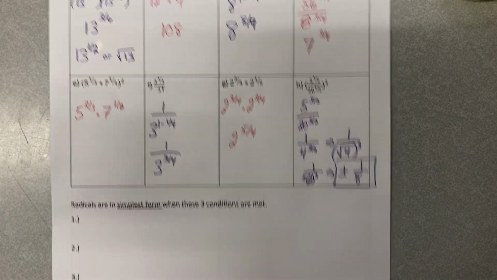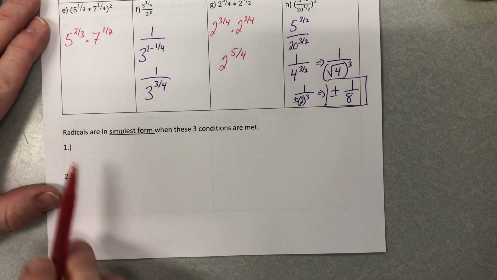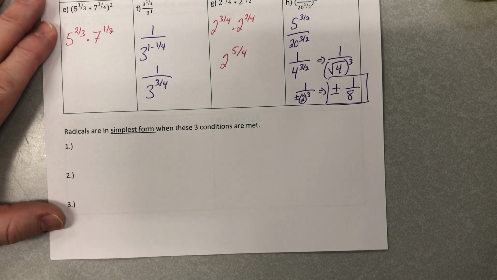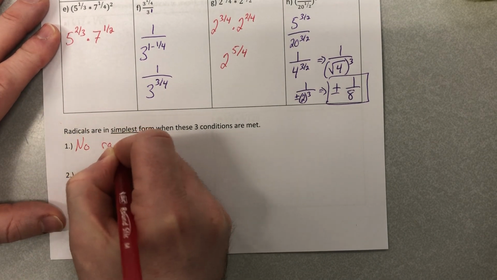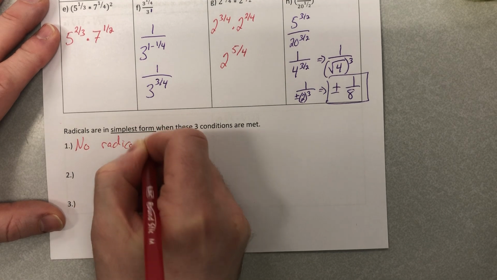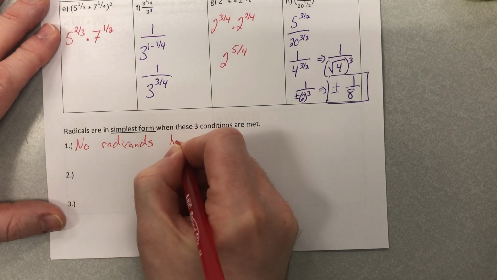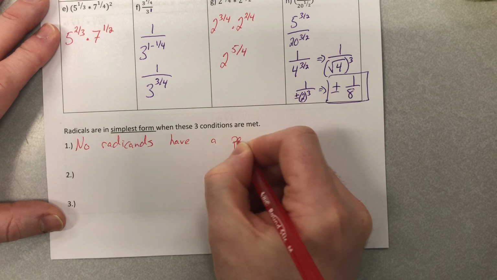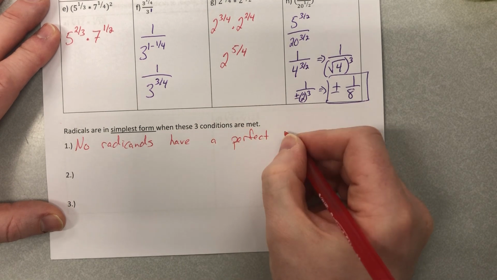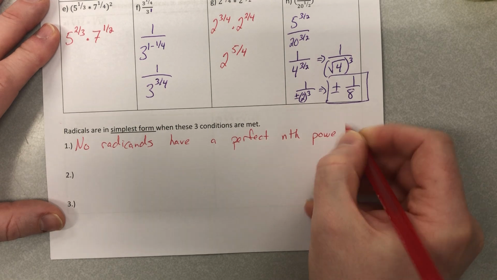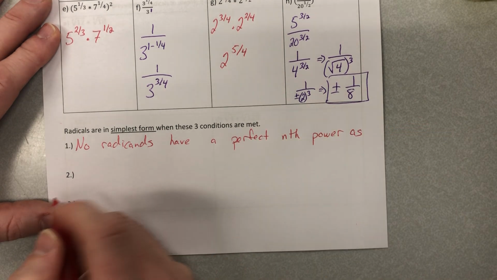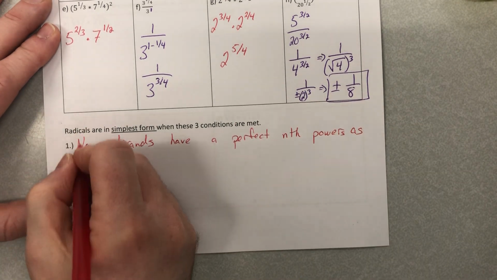Now we talked about some exponents. Now we're going to talk about some radicals. It says radicals are in simplest form when these 3 conditions are met. The first one is no radicands have a perfect nth power or nth powers as a factor other than 1.